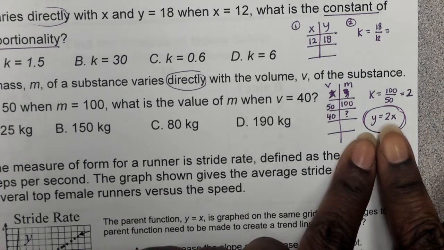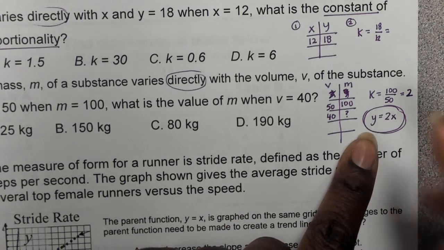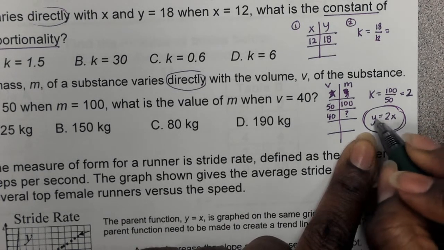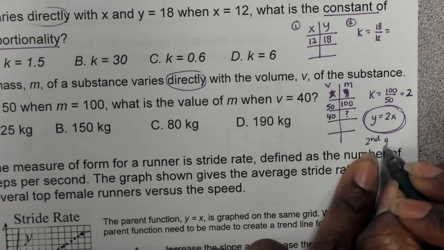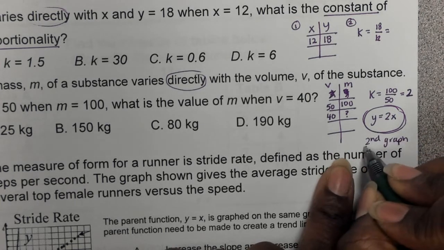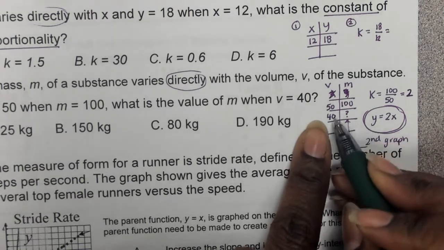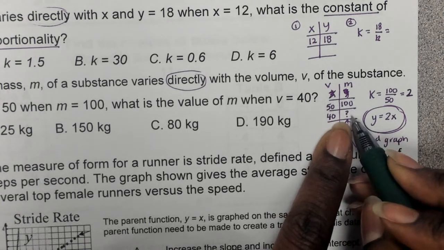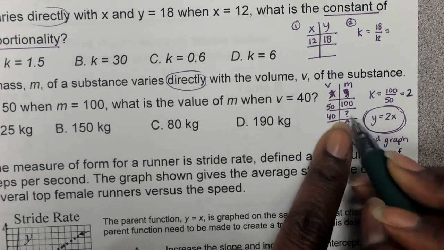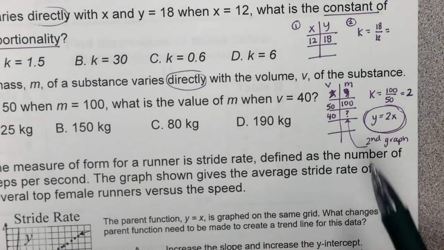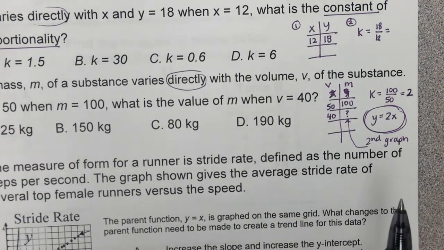If we put this equation in your calculator, in your y equals, just 2x in the y equals, press second graph, then you need to tell me who's paired up with the 40. When x is 40, what is your y? Or when v is 40, what is your m? So please do it that way, and you need to find the answer for that one.